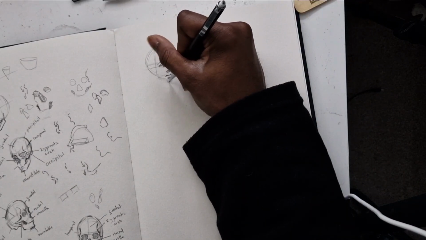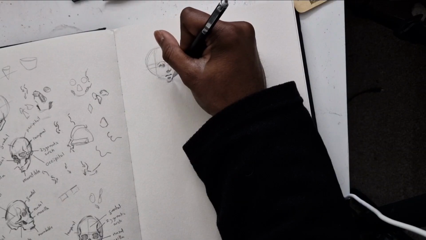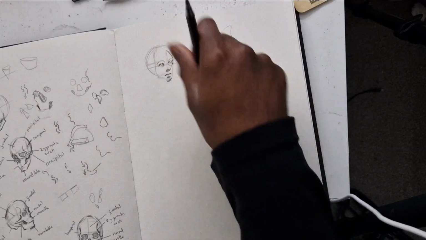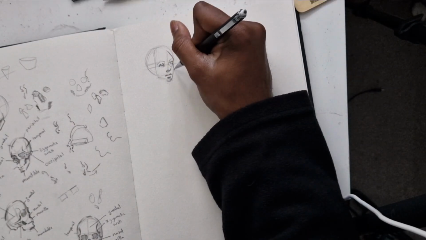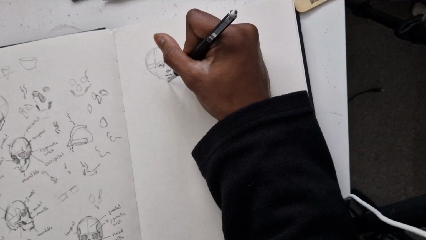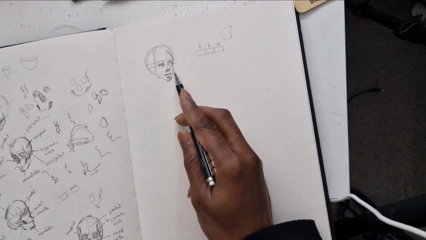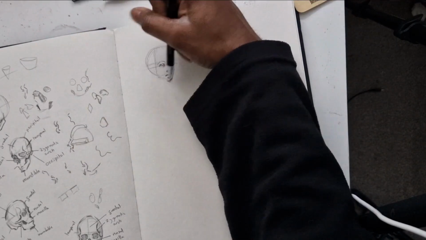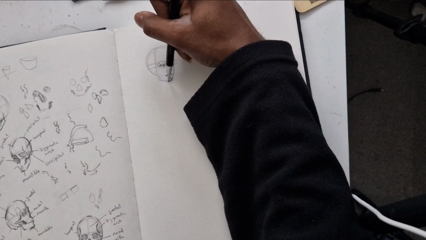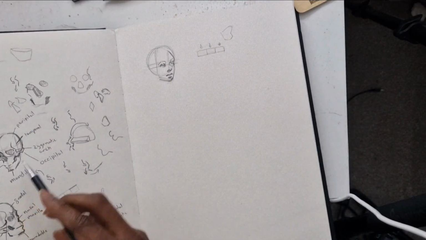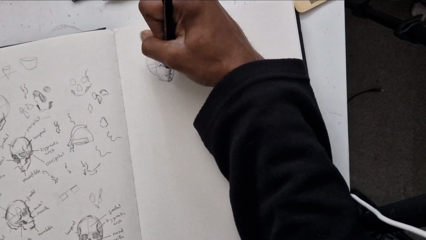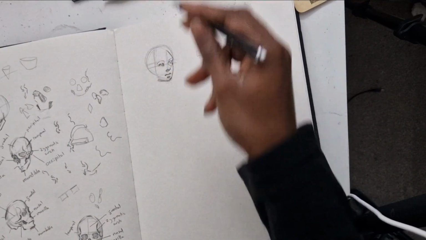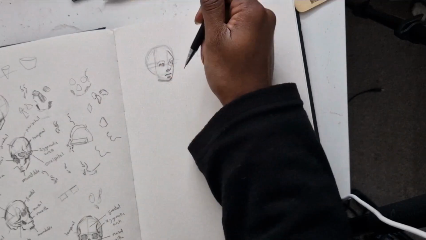Measure like a small circle down, that finds you the bottom half of the chin. There's our chin. It's gonna come back round, and that's just following this mandible shape here, although it's more smooth because you've got skin overlapping where the skull is.